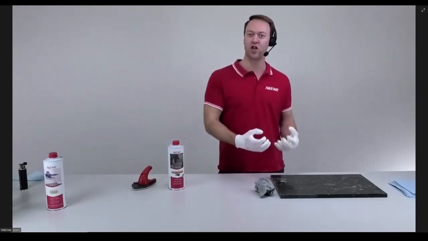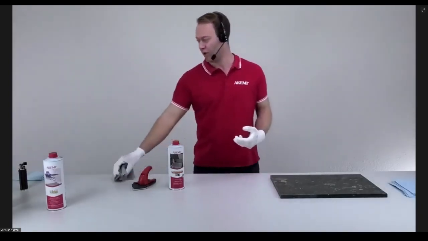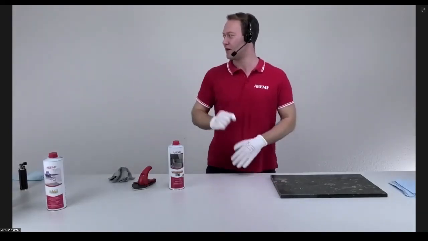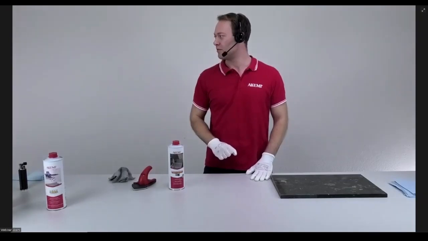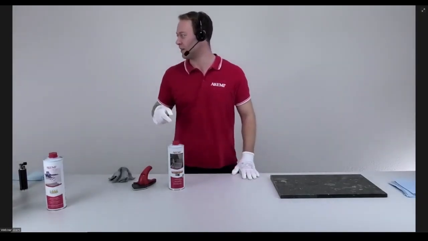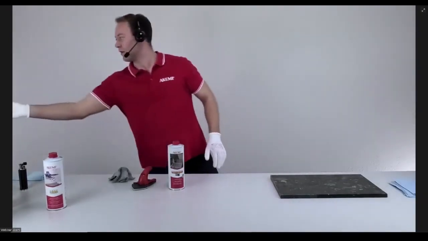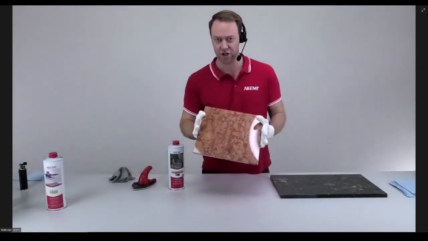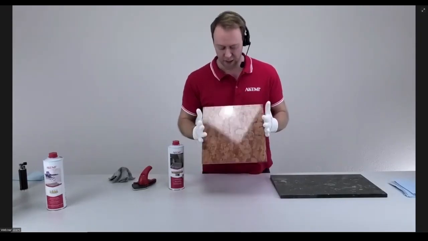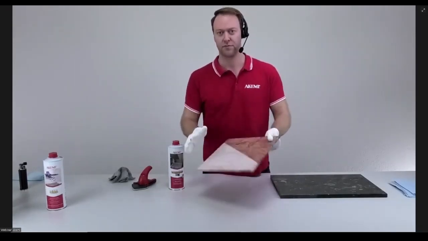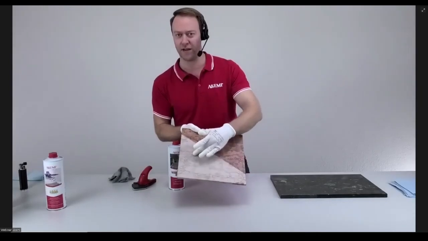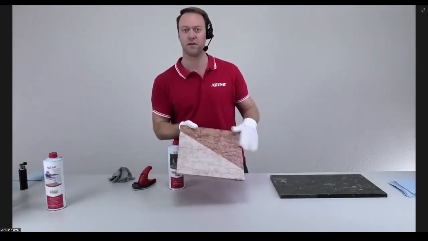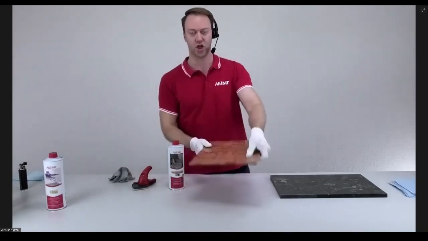Maybe we can show these other black pieces there, or the Rosso Verona as well. When it comes to a Rosso Verona, for example, you have this nice rich color on a polished surface, but when you hone it, you lose all the color. For that application, Transformer Max, and you get back the rich color of a polished surface. So this Transformer Max you can use on all natural stones.